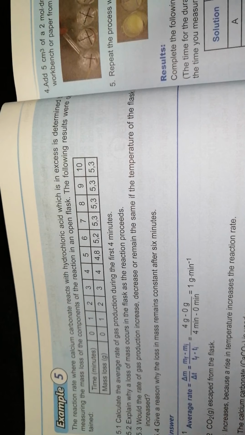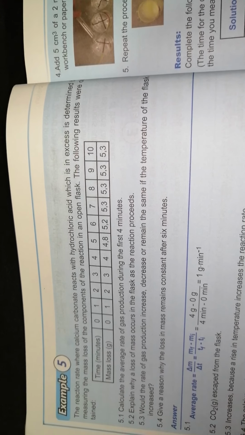Right, let's look at the last example. The reaction rate where calcium carbonate reacts with hydrochloric acid, which is in excess, is determined by measuring the mass loss of the components of the reaction in an open flask. The following results were obtained. So you have calcium carbonate reacting with hydrochloric acid, and again it's an acid-base reaction. And since you're dealing with calcium carbonate, you are going to form carbon dioxide and water and a salt. So carbon dioxide, just keep in mind that it's a gas, and gas can leak through a reaction.